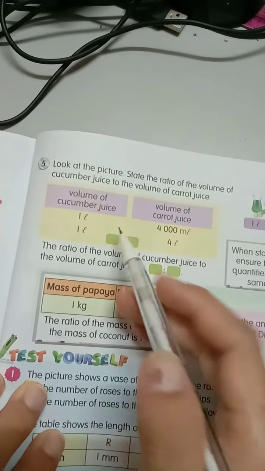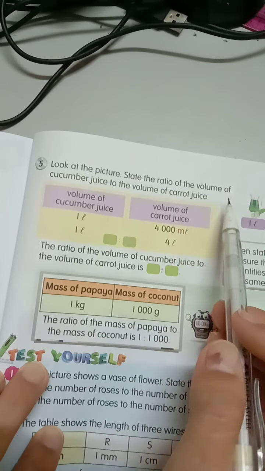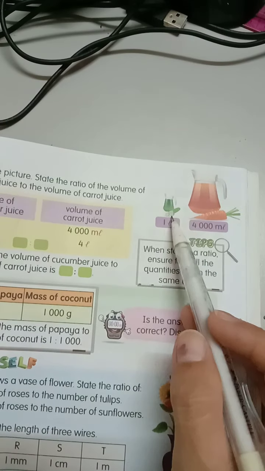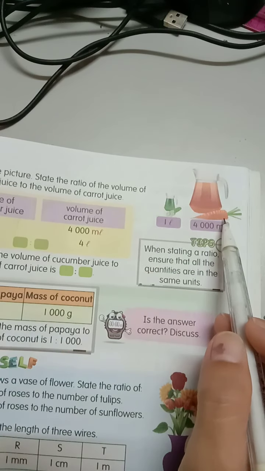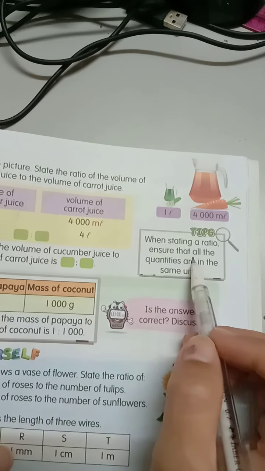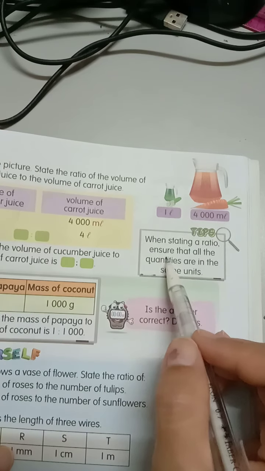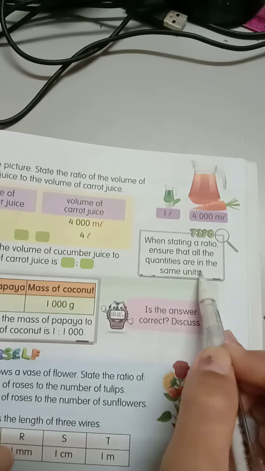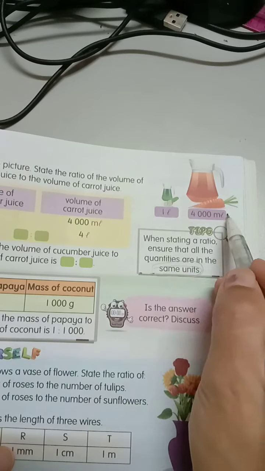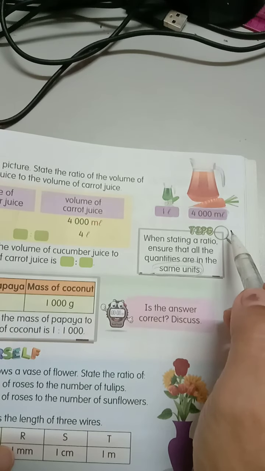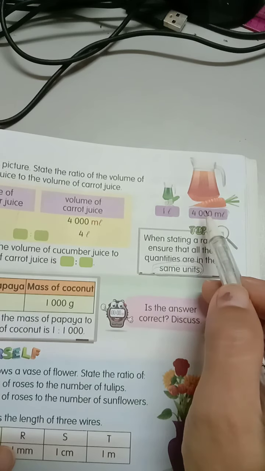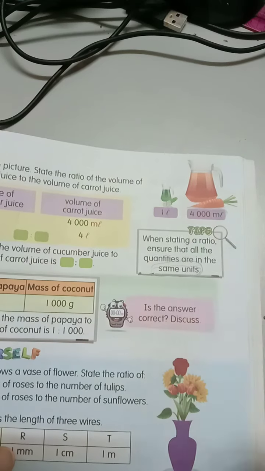Number 5. Look at the picture. State the ratio of the volume of cucumber juice to the volume of carrot juice. Okay, so this is the cucumber juice. It's only 1 liter. This is the carrot juice, which is 4,000 milliliters. Again, let's look at the tips. When stating a ratio, ensure that all the quantities are in the same units. Same units. If you look at here, this is liter and this is milliliter. The units are different. So what you need to do, you need to convert either one of them to the same unit.